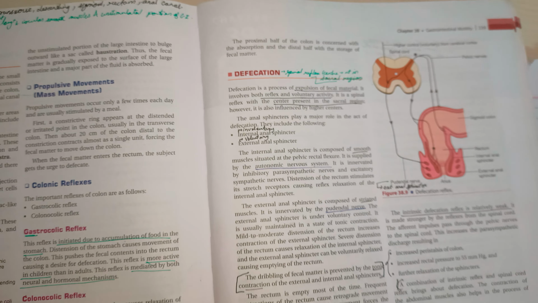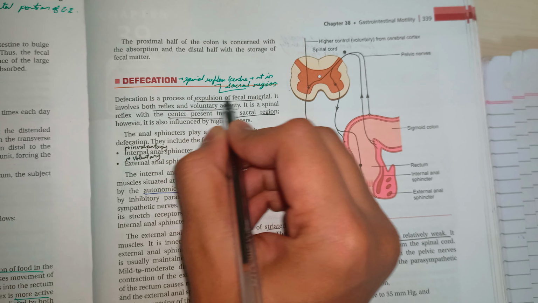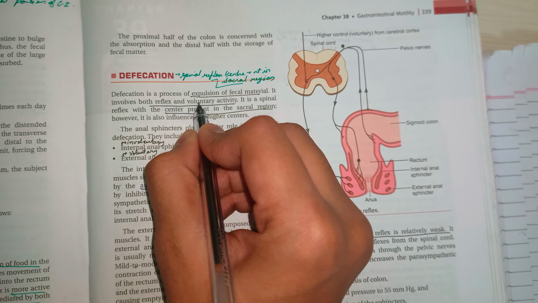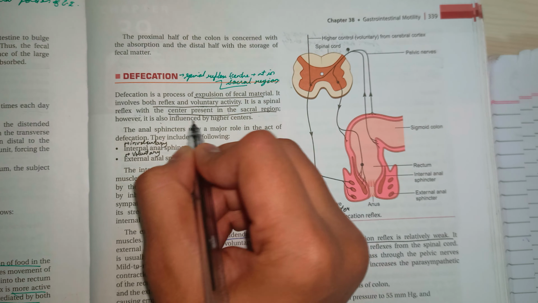The movements of large intestine are not that important, so we'll be moving towards defecation. Very important and very easy. Defecation is the process of expulsion of fecal material. It involves both reflex and voluntary activity. It is a spinal reflex with the center present in the sacral region. However, it is also influenced by higher centers.